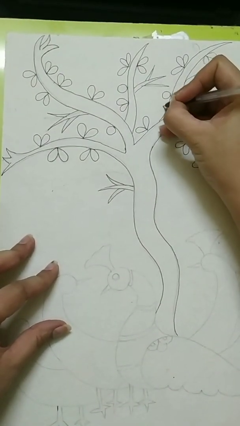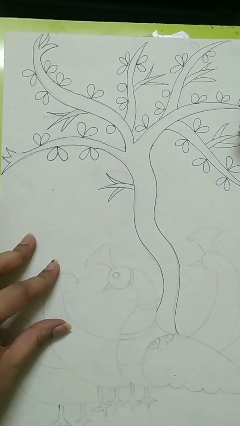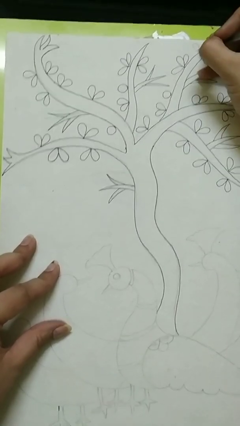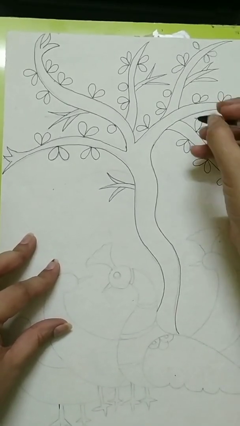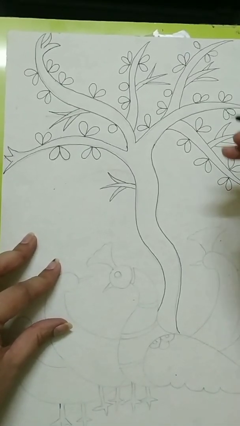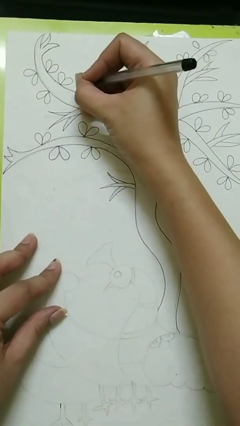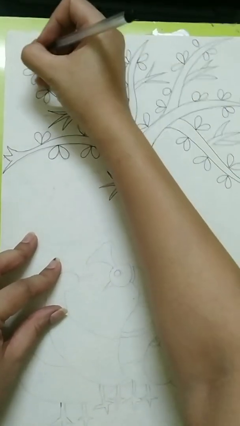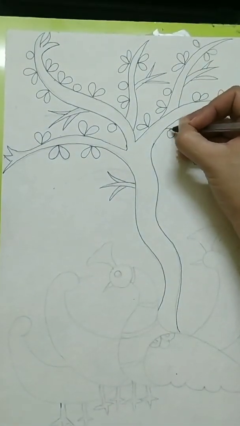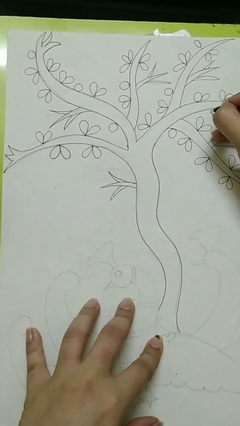So just enjoy your art and add as many leaves as you can. You can add more stems, you can add more leaves, you can add more fruits. And the best part here, you don't need to stick to a particular color. You can choose your own color combinations.